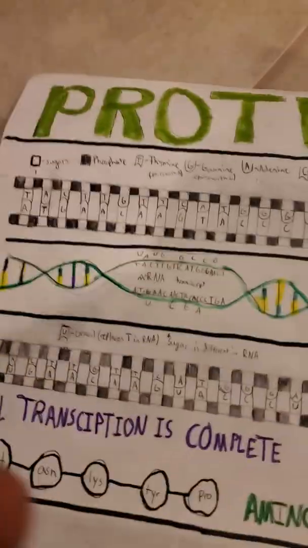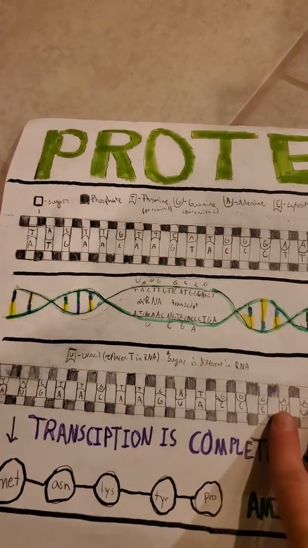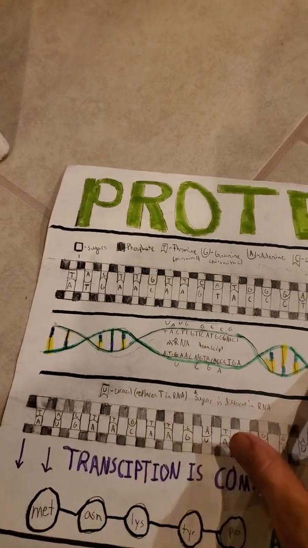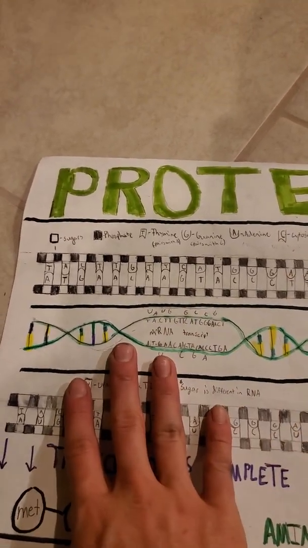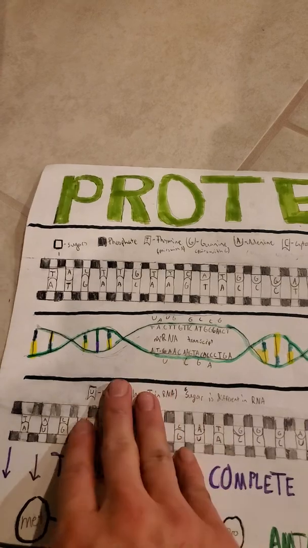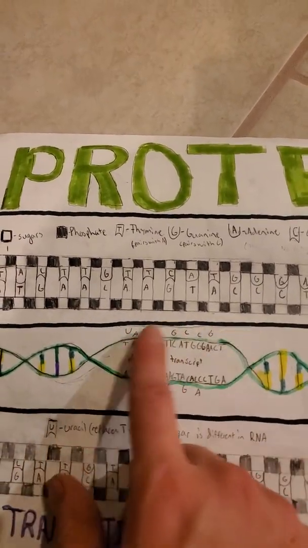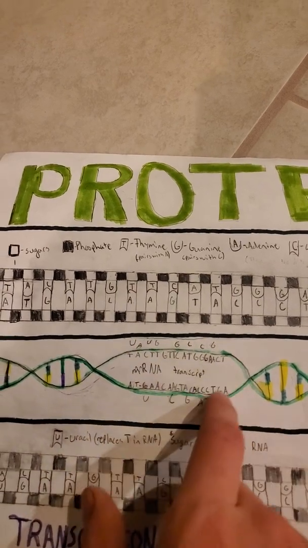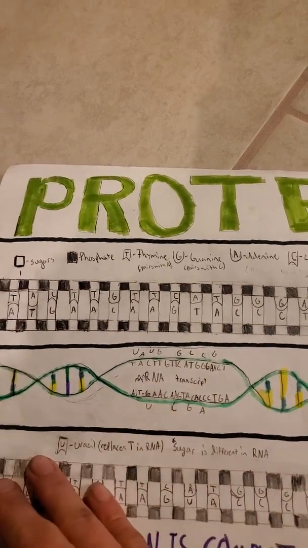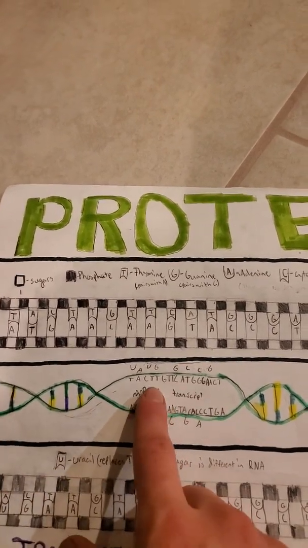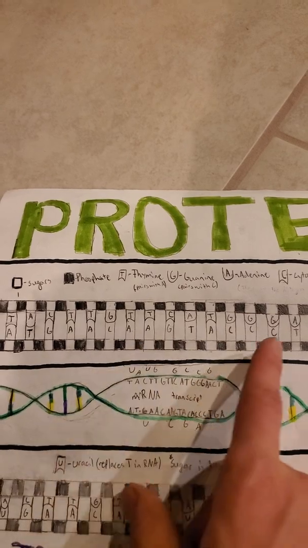Okay, but we're talking about protein synthesis, which is making proteins, right? In order to make proteins, we have to have the DNA. This is our DNA strand and the double helix. That needs to split apart, and we have to make something called mRNA. As you can see, DNA splits apart, and then all these mRNA nucleotides come in and pair with all of these other ones.